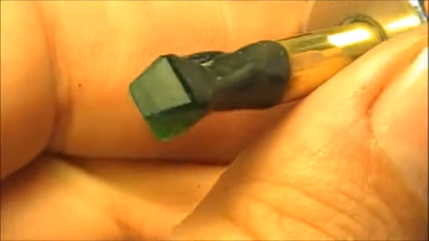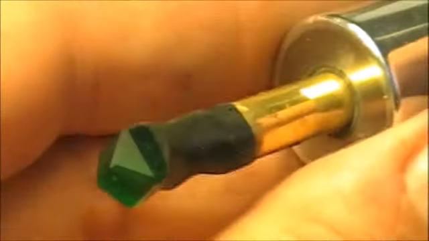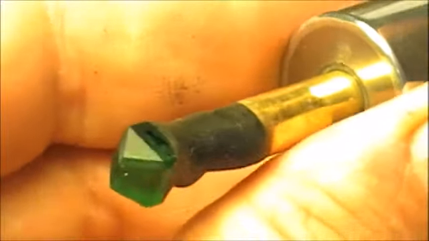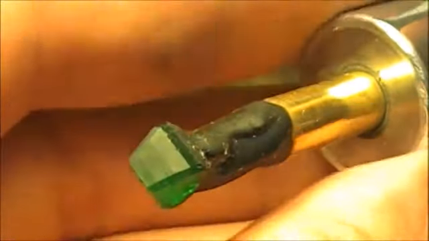Okay, so I can show you that we have an even girdle line. And that's what we wanted to achieve. Even girdle line. The girdle is this. All the way around it.